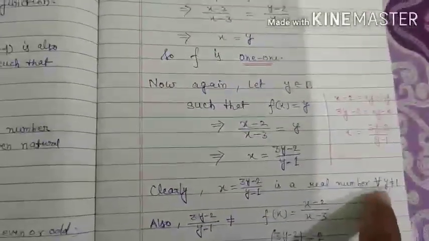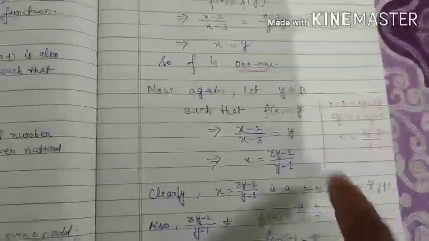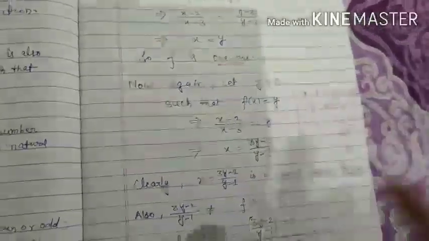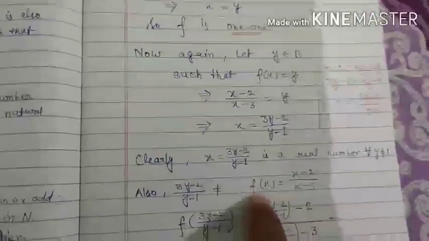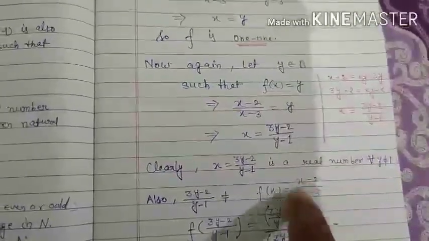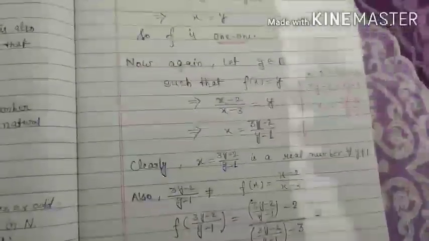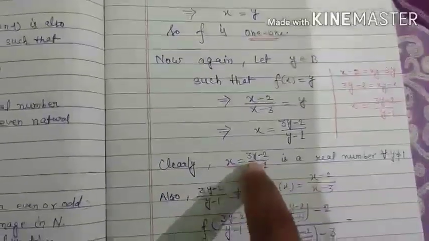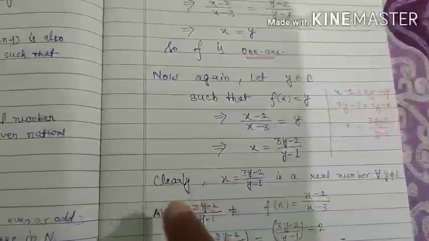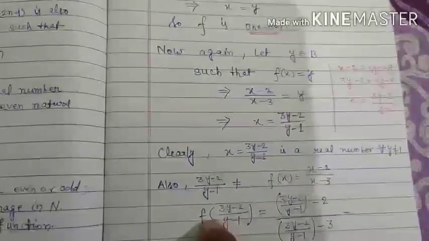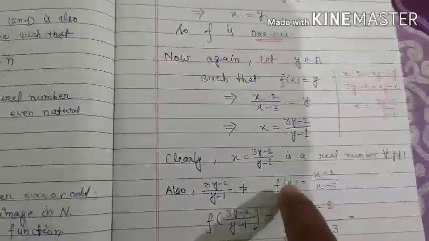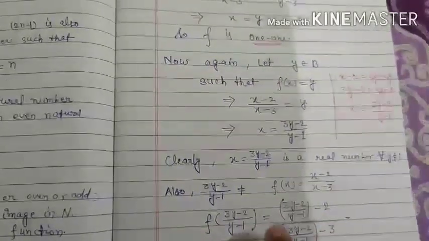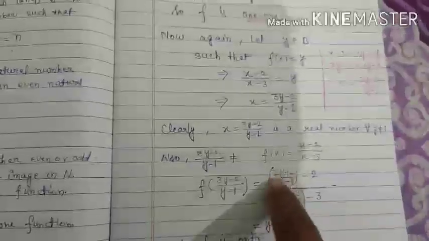And y is an element from the codomain, sorry, and in the codomain we don't have 1. f(x) equals (x minus 2) upon (x minus 3), and if I replace the value x by (3y minus 2) upon (y minus 1) as we were doing in previous questions, just after putting x as (3y minus 2) upon (y minus 1), after simplifying this, you'll get y again.